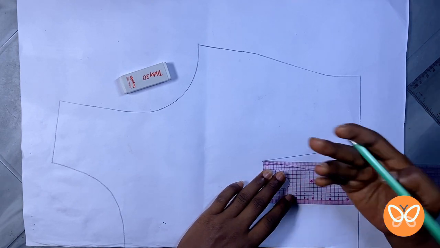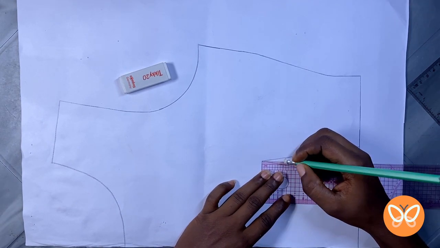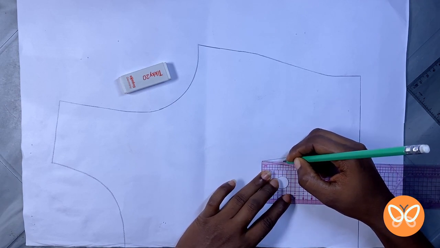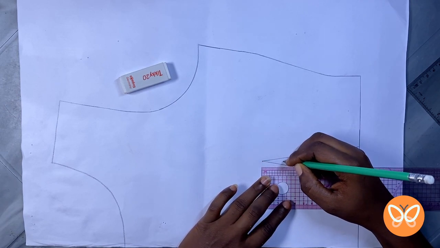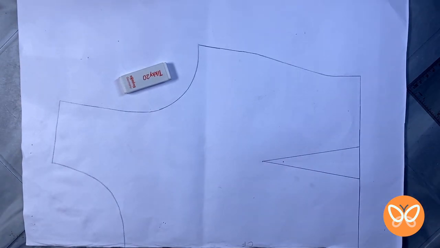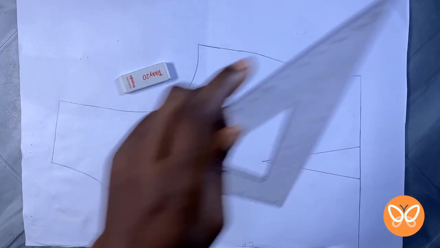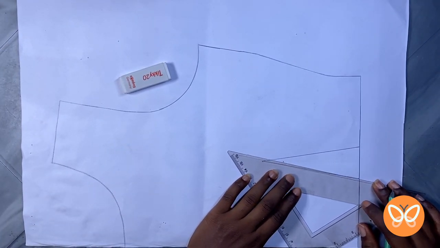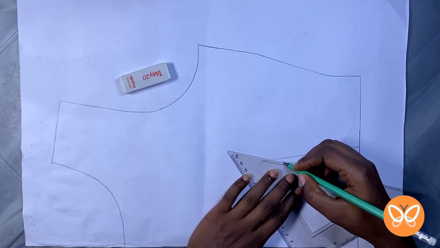So I'll mark 1 inch in the middle of the dart legs. I'll measure 1 inch. So this is that point. And from that point, I would draw a new dart leg.